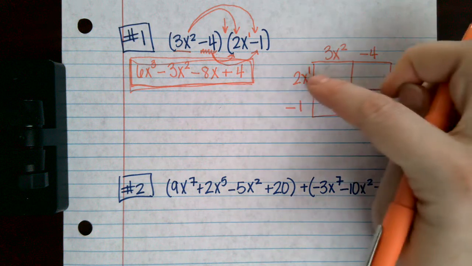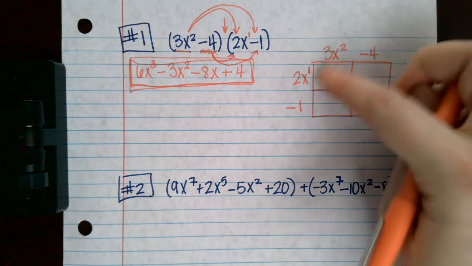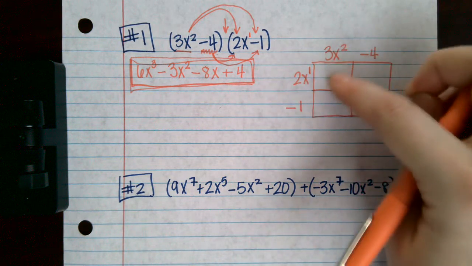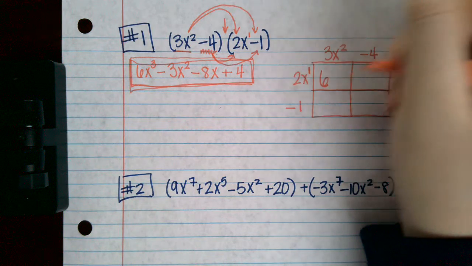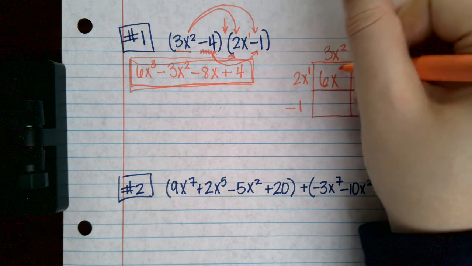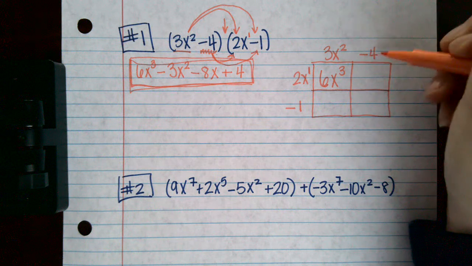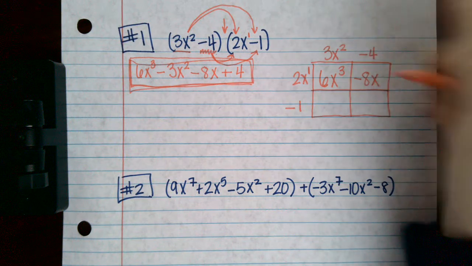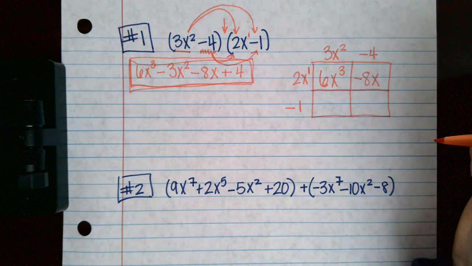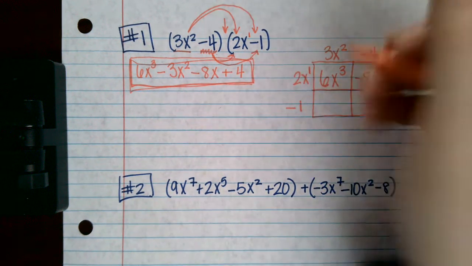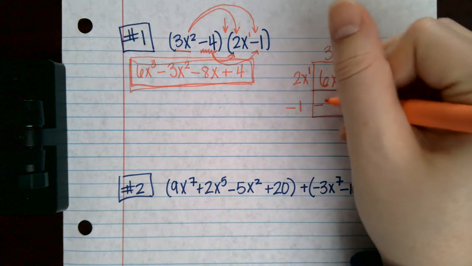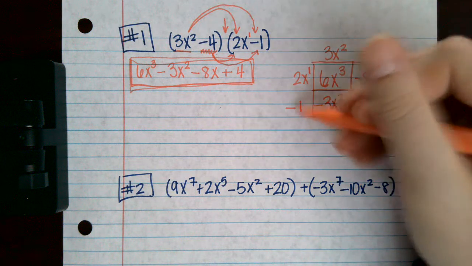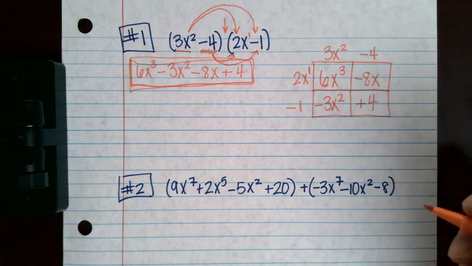But with the box method, you're going to use each row and column, and you're going to multiply to get the inside of the box. So I'm going to take 2x and 3x squared to get this box. So 2 times 3 gives me 6. I have 2 x's and 1 x, so I have x to the third. For this box, we want to use the -4 and the 2x, so I get -8x, or -8x to the first. For down here, we want to use 3x squared and -1 to give me -3x squared. And down here, we get -4 times -1 to give us +4.